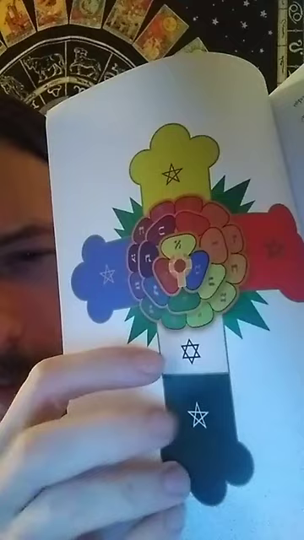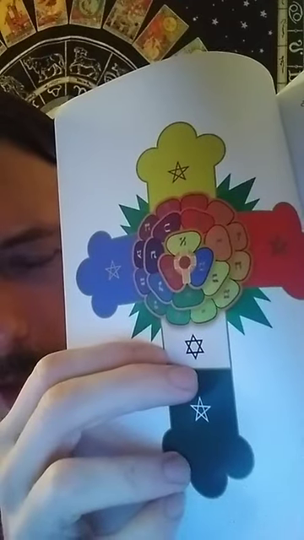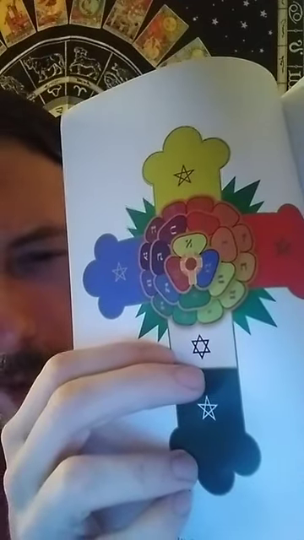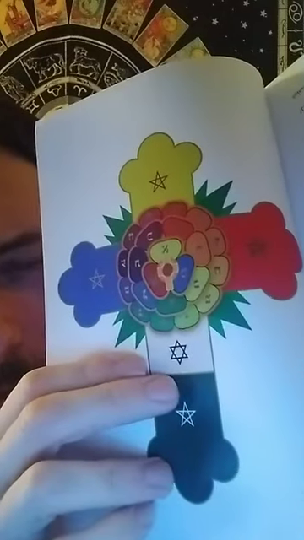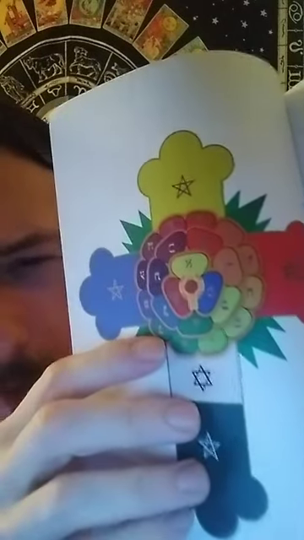Now, we have the number 5, the microcosm, and the number 6. 5 plus 6 is 11. And 11 represents the union of the microcosm and the macrocosm. Okay, and of course you have Abrahadabra. Now, 5s also represent the 4 elements crowned by spirit. Now, within the tarot, I said that there is also the element of spirit.